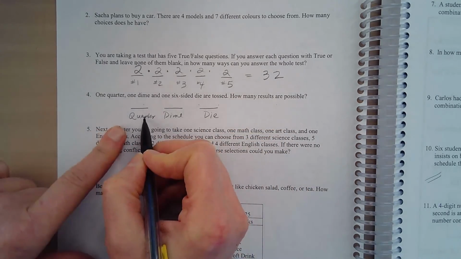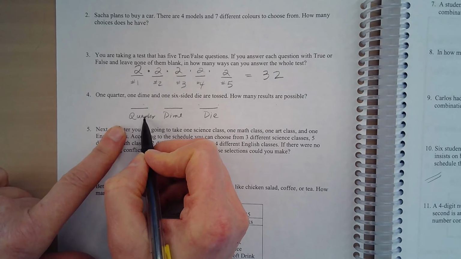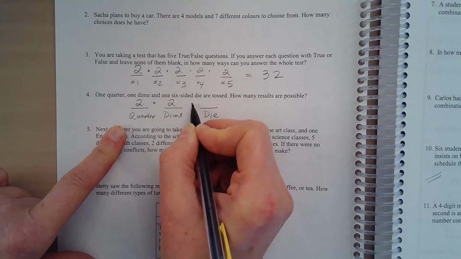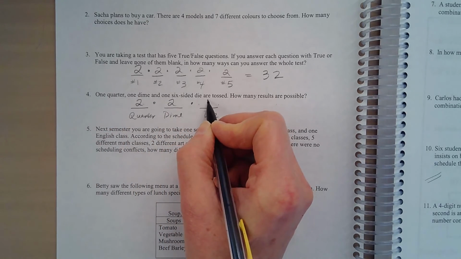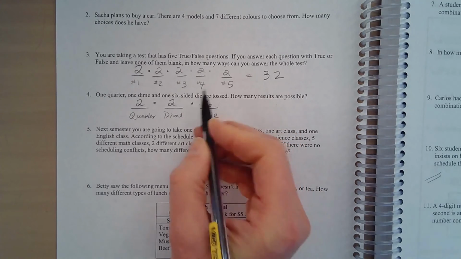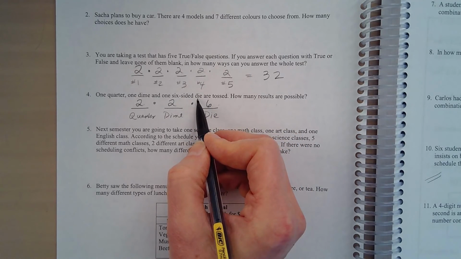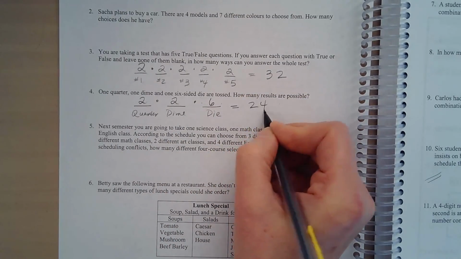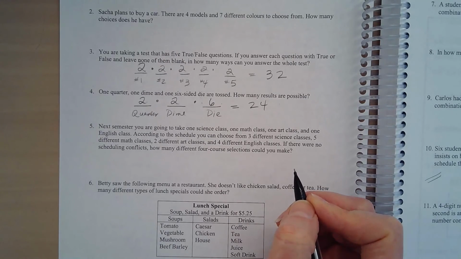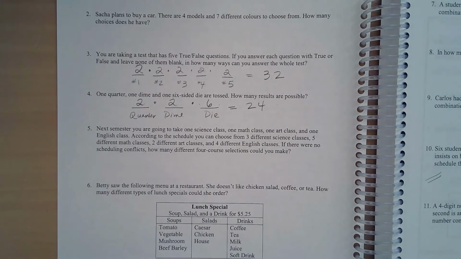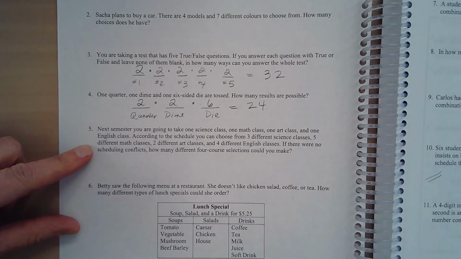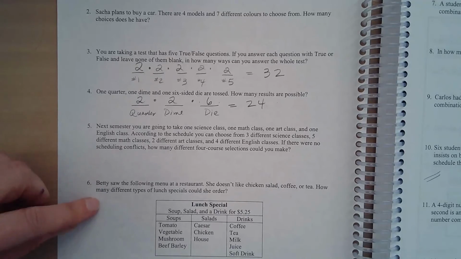All right, how many possible choices are there when I toss the quarter? 2. The dime, 2. How many choices for the die? I did talk about that. 6. One cube is called a die. The pair of cubes is called dice, just so you know. Okay, so that's 24. These are a little easier, right, when they're just an English question, when they don't involve an experiment, right? Anything else on these guys?